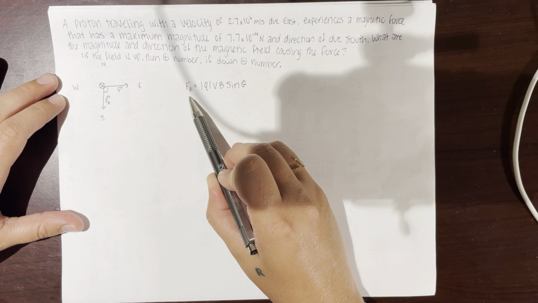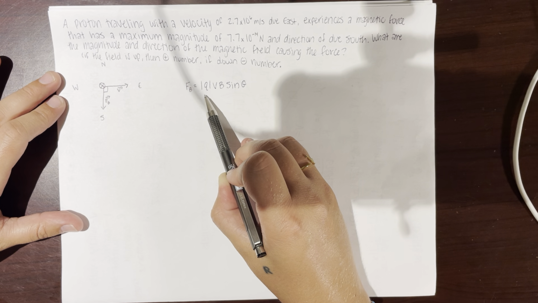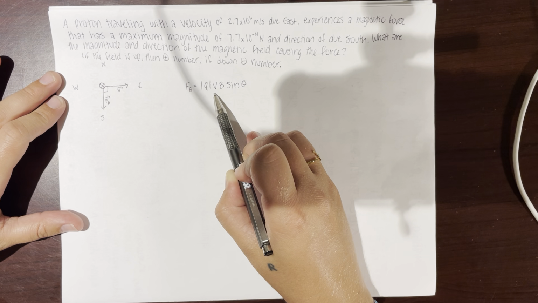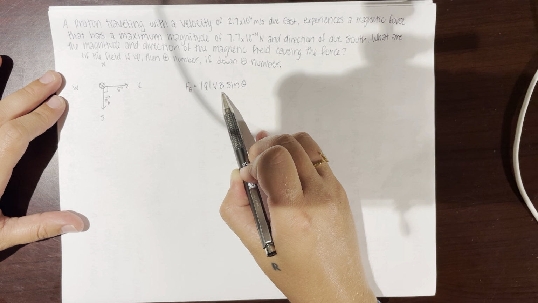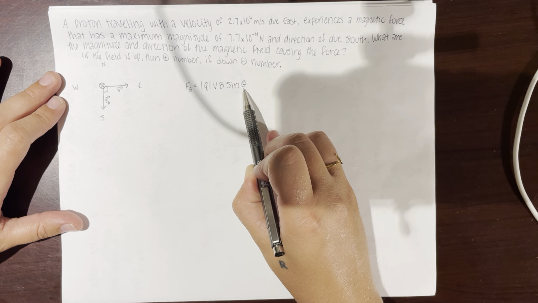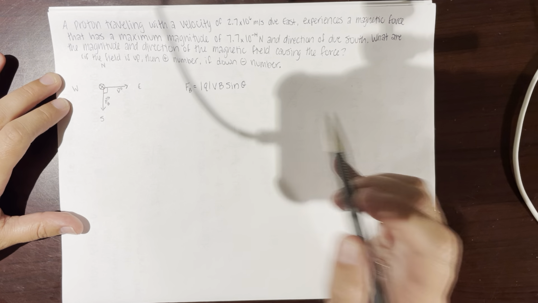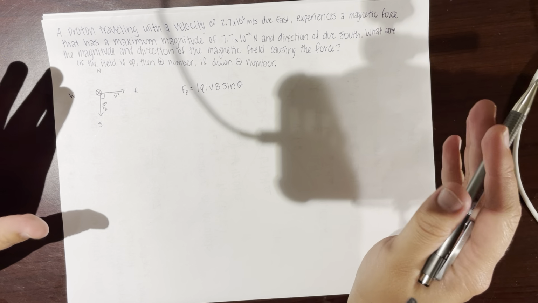magnetic force, which is going to be in newtons. We have the charge, which is going to be in coulombs. The speed or velocity, which is going to be in meters per second. The magnetic field magnitude, which is going to be in teslas. And we have sine theta, and theta is going to be in degrees. Or not, oh my gosh, just degrees.